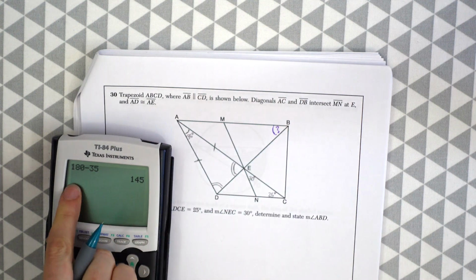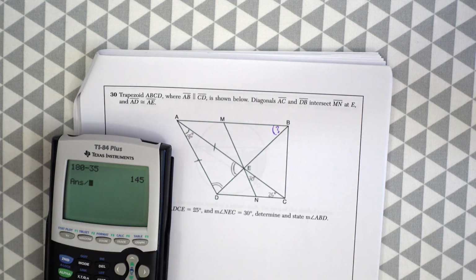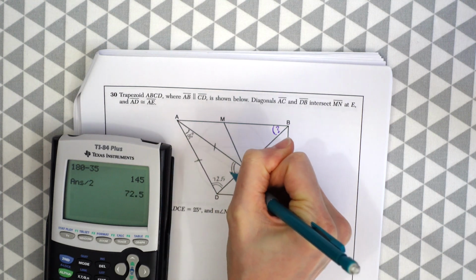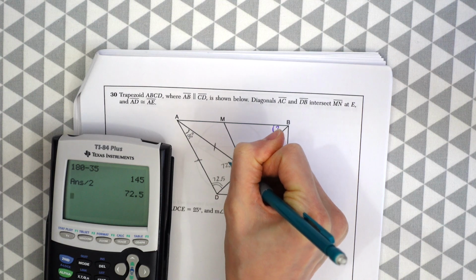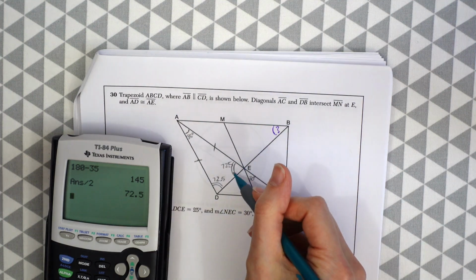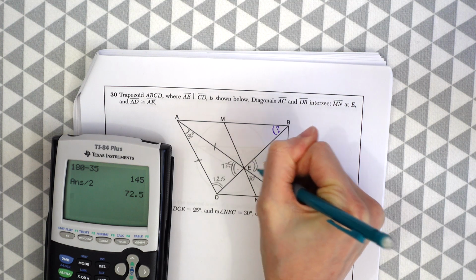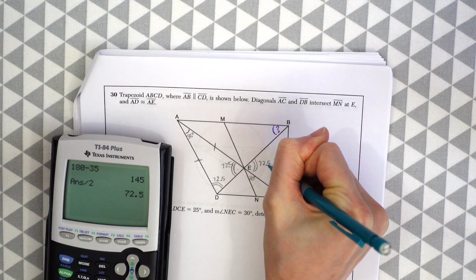So we're going to take 180 minus 35 and then divide that by 2, and we get 72.5. So if you notice here, we also have a vertical angle on this side, so we know this angle is also going to be 72.5 degrees.